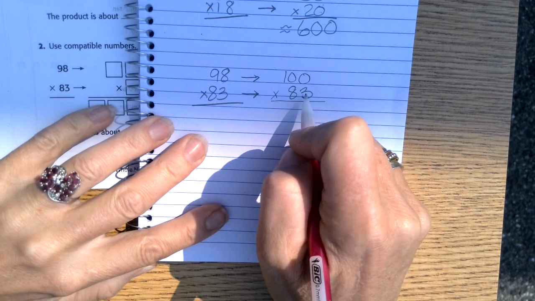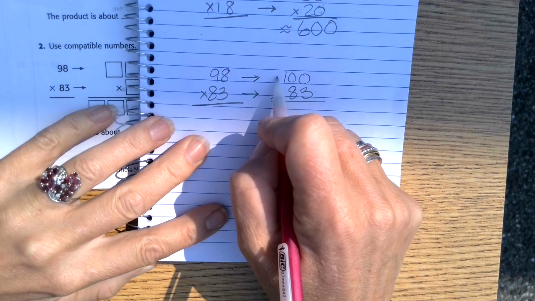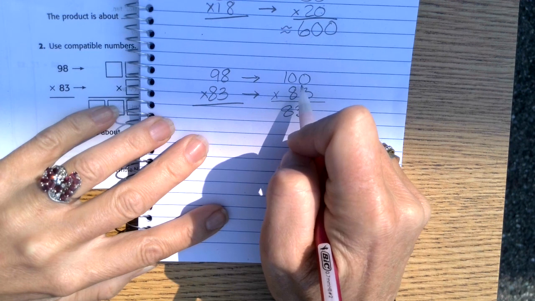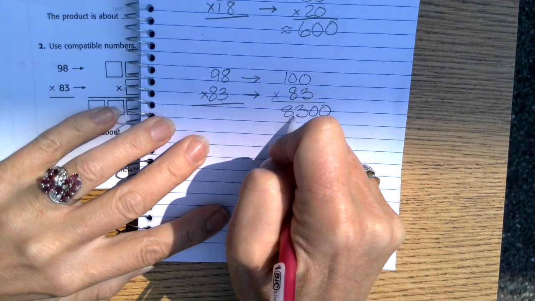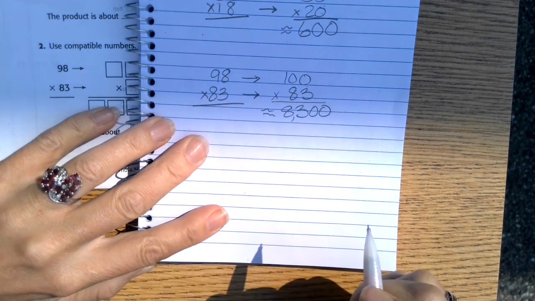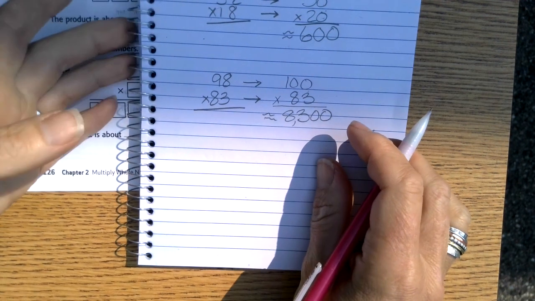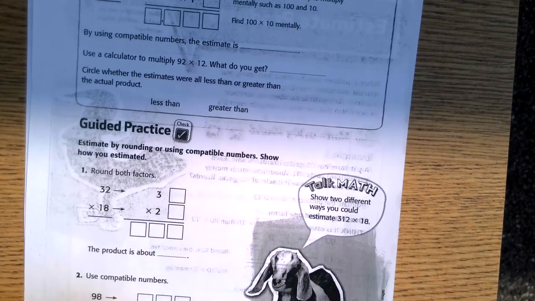So I'll go ahead and just leave that the way it is. Now, I know power of 10 says that I can do 83 times 1, which gives me 83. And then I go back and I remember that I have these 2 zeros, so I add my 2 zeros on. So my answer is about 8,300. Right?